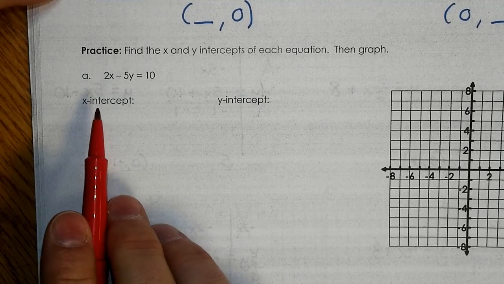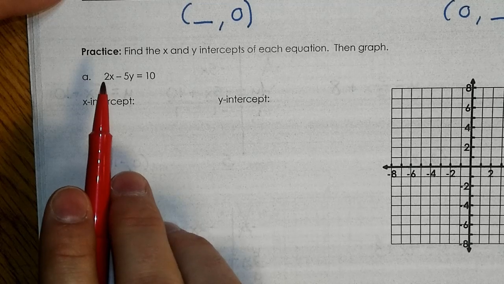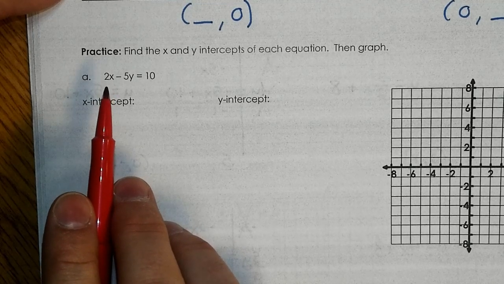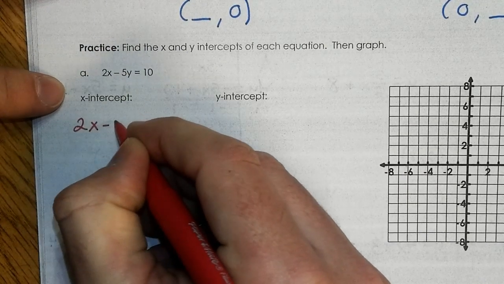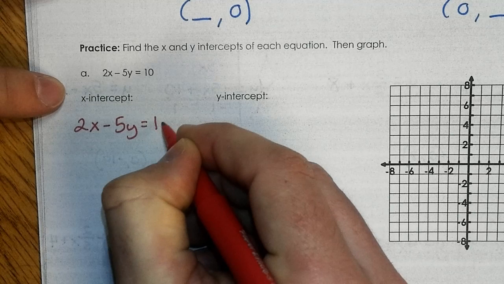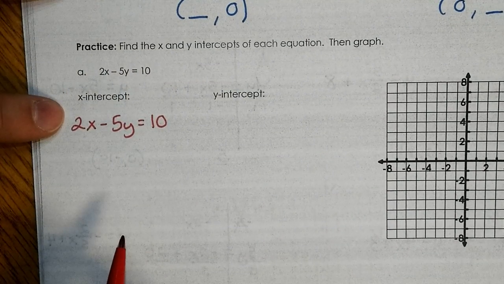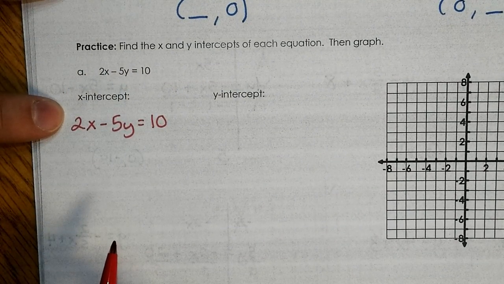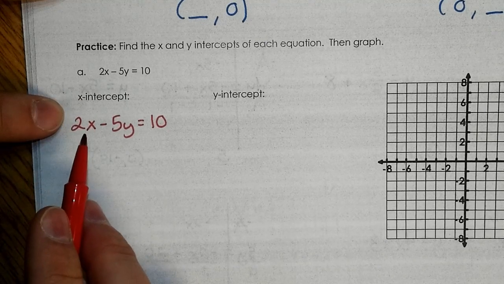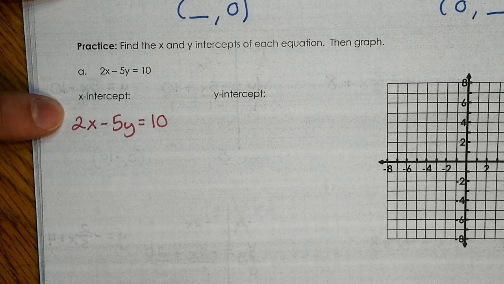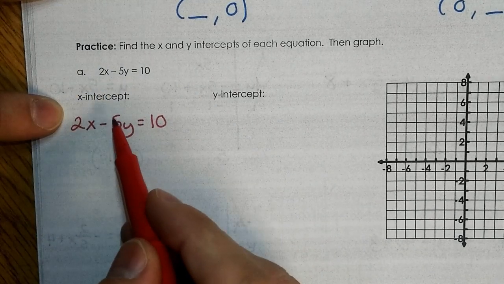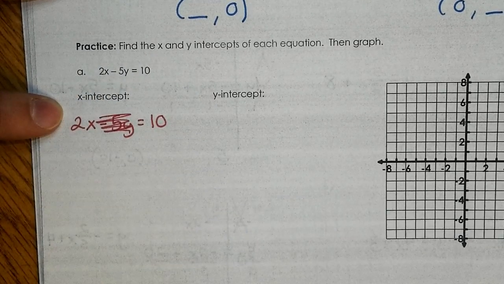To find the x-intercept, we need to know x. Would y'all agree? So if I rewrite this, 2x minus 5y equals 10. If we want to get x, guess what we don't need to know? I'll give you a hint. You don't need to know y. So y is essentially gone. Don't worry about y.